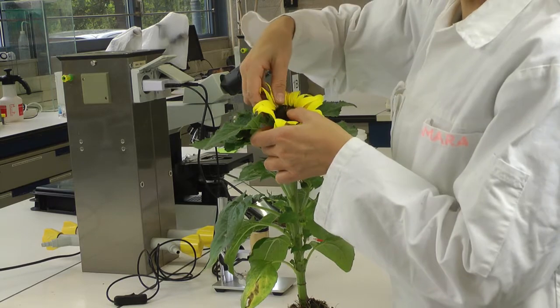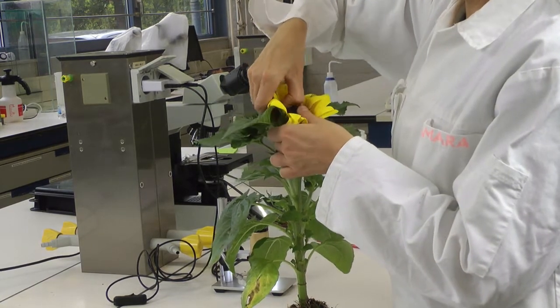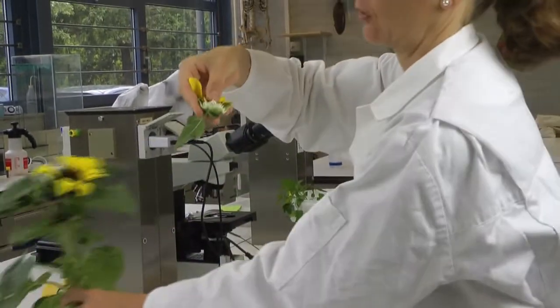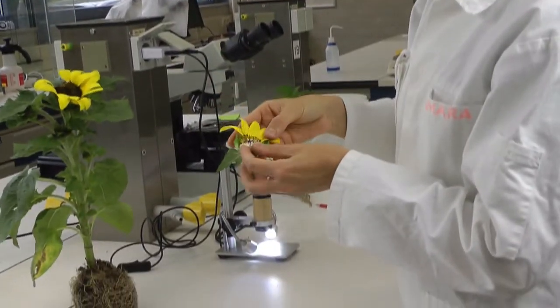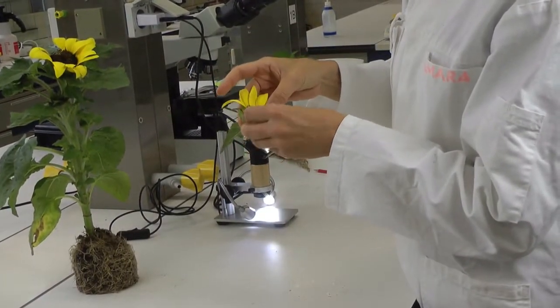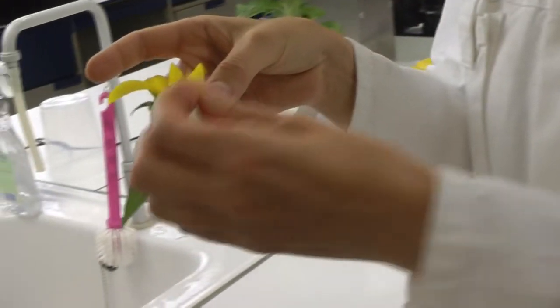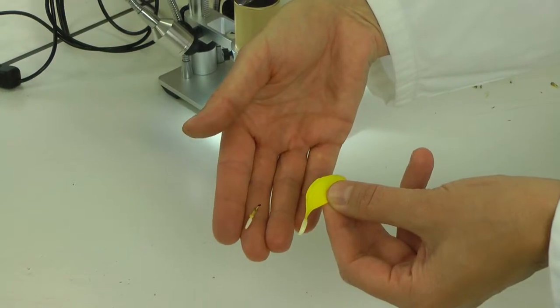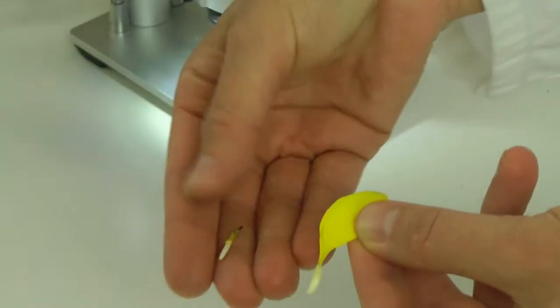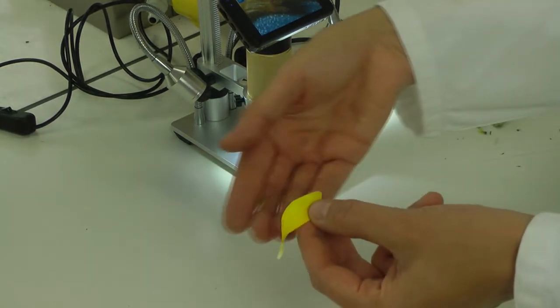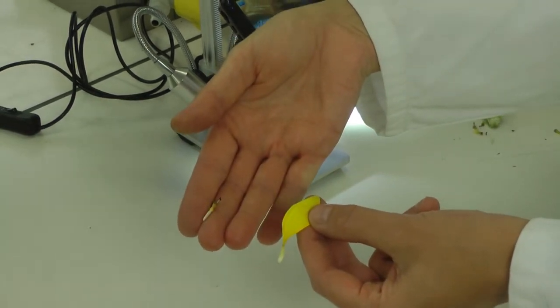Sunflower is a composite flower. It actually contains several flowers. You can destroy it like that, and then you clearly see two types of flowers. There's the disc flower. The disc flowers are completely hollow. And the ray flower has these fused petals. Here the petals are also fused to form a tube.